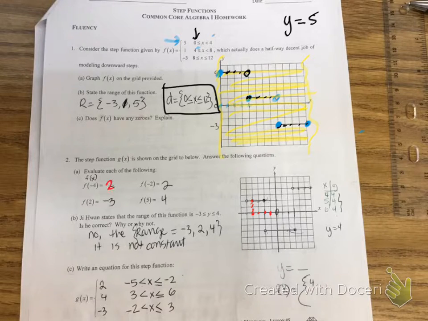That's why it's 2. You guys with me? When x is 2, the f of 2. 1, 2. What's my y going to be? What line does it find? Negative 1, 2, 3. We're all the way down here.